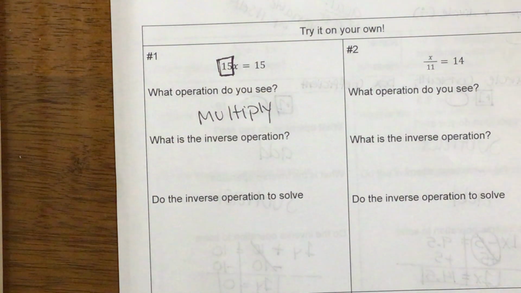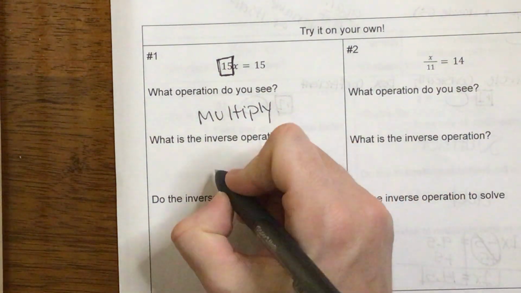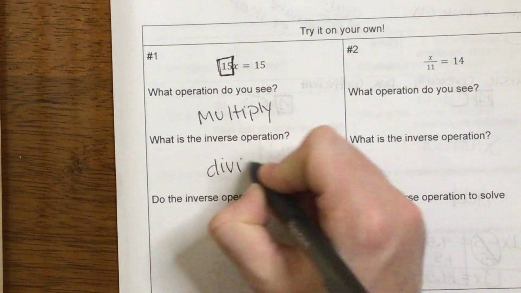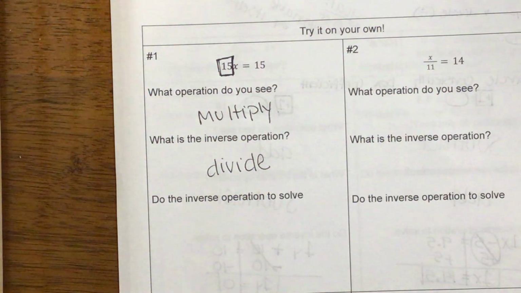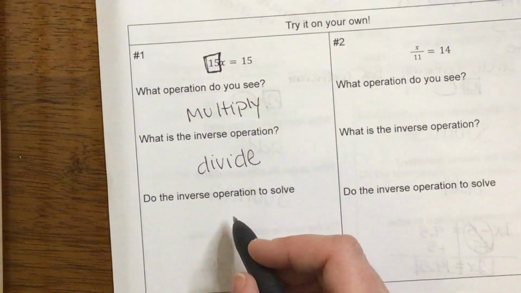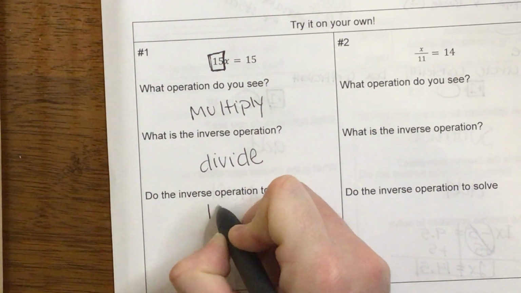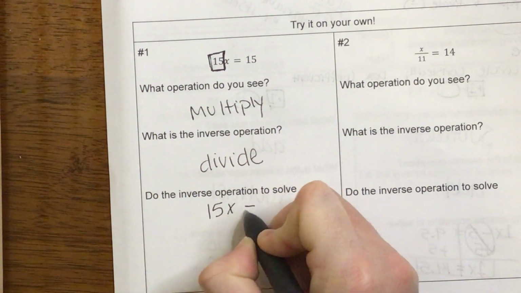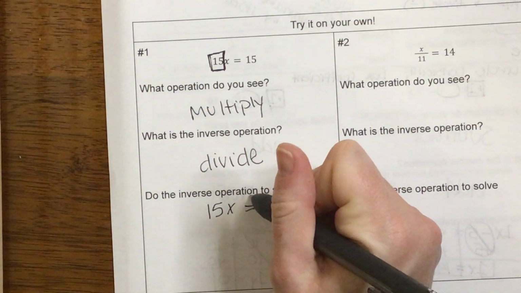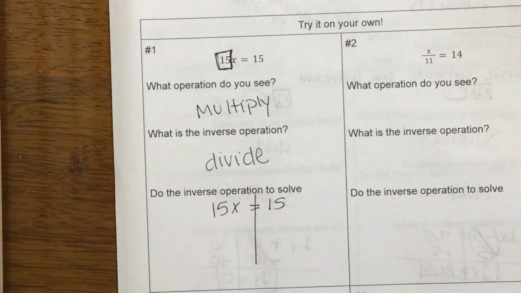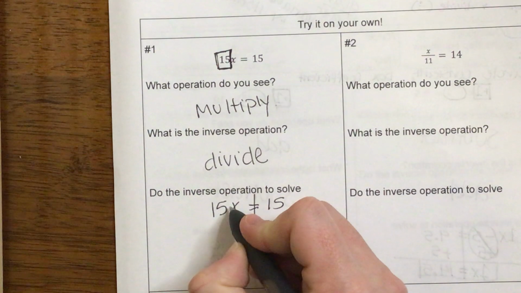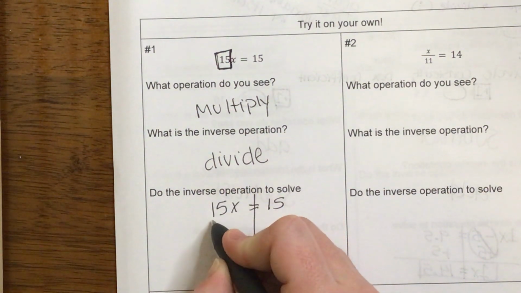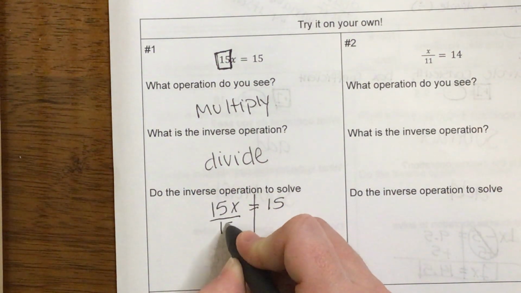The opposite of multiplying, from our notes on the other page, is dividing. So to undo 15 times x, I'm going to divide by 15. So down here, I just rewrite my equation so I have room. Draw a line through the equal sign to keep your thoughts organized. Okay, to undo multiplication, we're going to divide by 15.